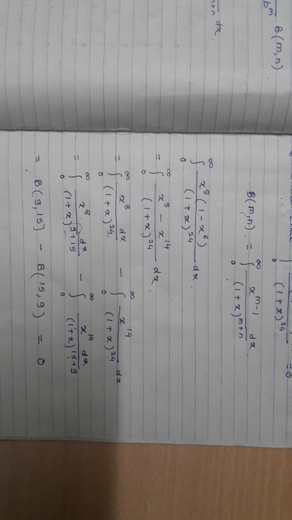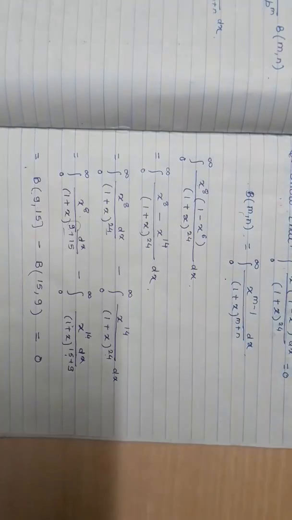The only thing is we are using this property to solve the whole problem. Then the next problem is again based on this property only. Show that the integral from 0 to infinity of x to the power m minus 1 divided by (a plus bx) raised to m plus n dx is equal to a raised to minus n into b raised to minus m into beta of m comma n.